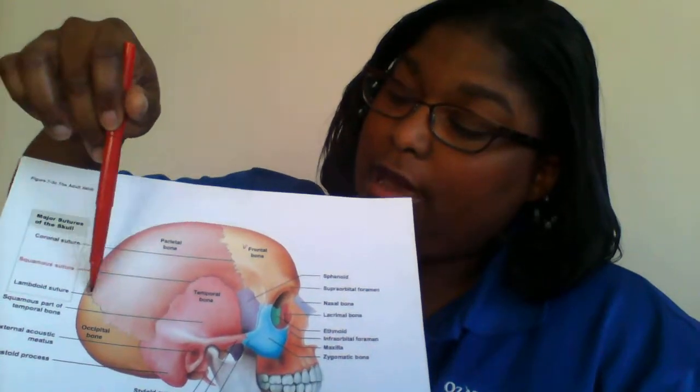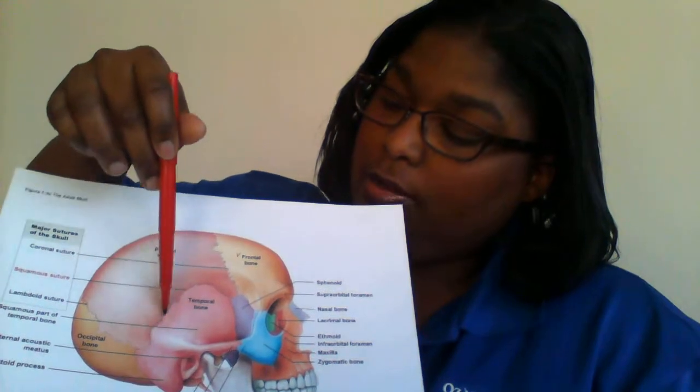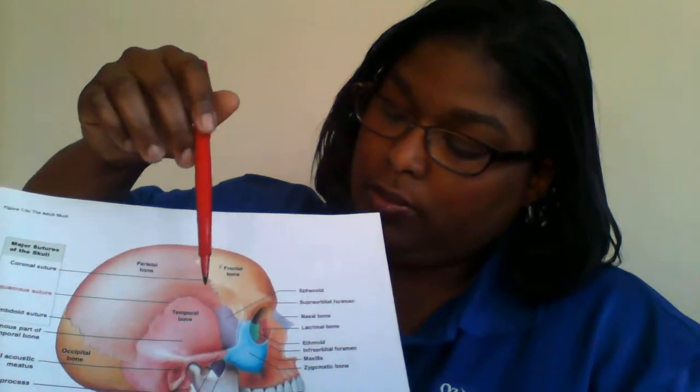The next bones that are connected to the frontal bone are the parietal bone, the temporal bone, and the occipital bone. Here you can see the lambdoid suture and the squamous suture. You can see the mastoid process and the external acoustic meatus. This is the mandible bone. The mandible bone is the only movable bone of the skull.